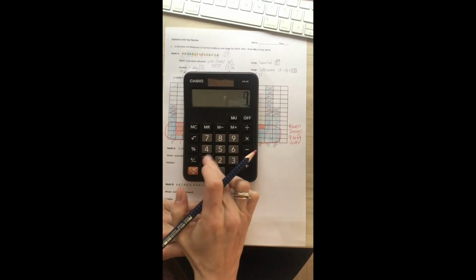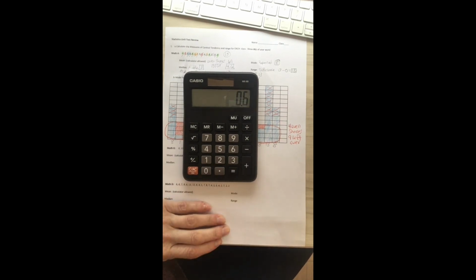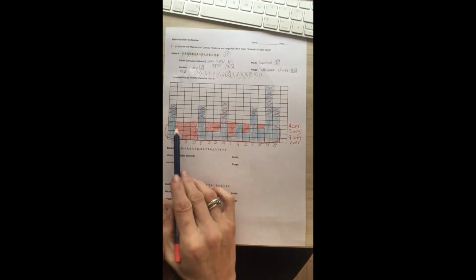9 divided by 15 people would be 6/10. And look at what we had up top. 4 even shares with 6/10 left over for each person. Okay?